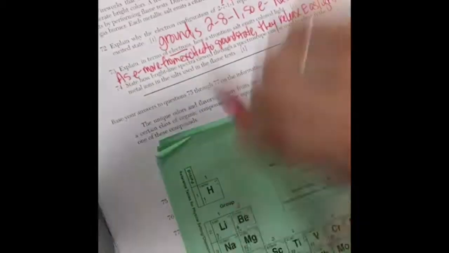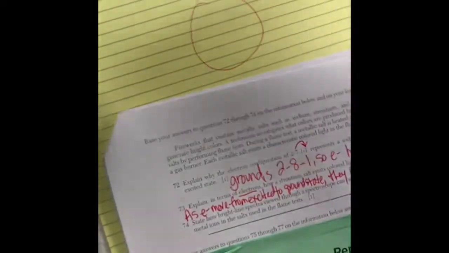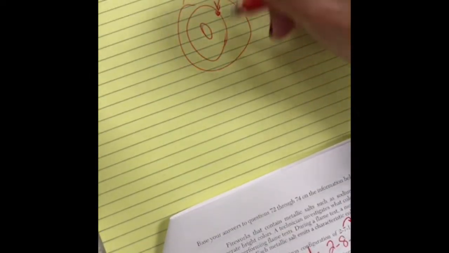All right, so here you've got, I'm just going to show you over here. So here we have an atom, and here's the nucleus, and here's the orbitals. And so when energy is absorbed, an electron can get excited. So this could be your flame. And when it gets excited, it moves out to an excited state. So it moves further away from the nucleus. So here it's excited. Here it's at ground.